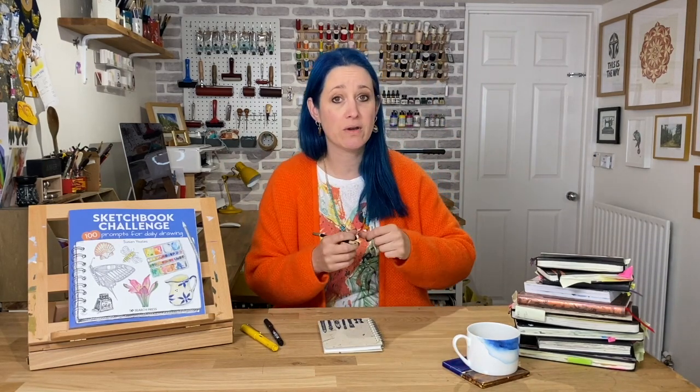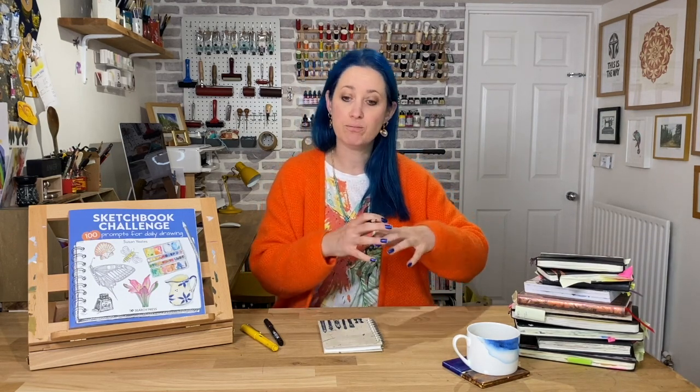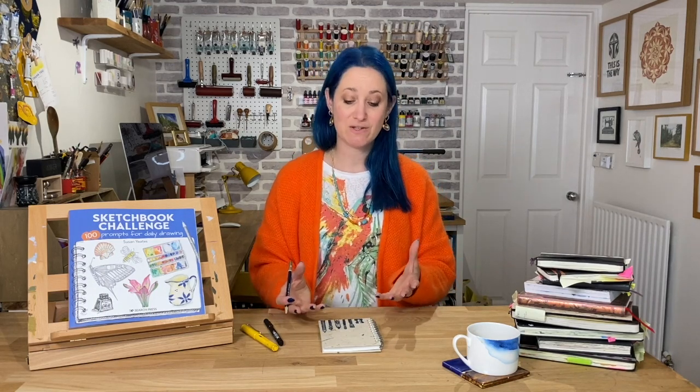So that's my little hierarchy of where I would source subject matter, and I hope that is helpful. From real life, if you can see the thing you're drawing, hopefully there's a rose somewhere about you today. From a photograph, maybe you can go and get yourself a photograph that you've taken yourself. And then thirdly, from books and other reference matter. I hope that is useful. I hope that is a helpful piece of information.